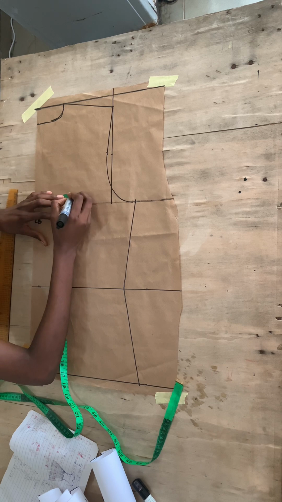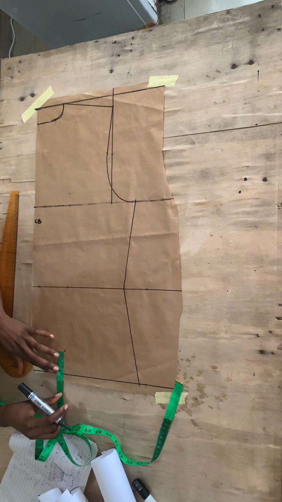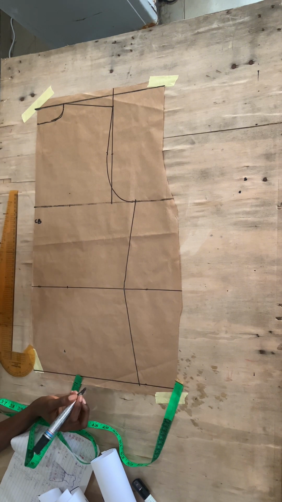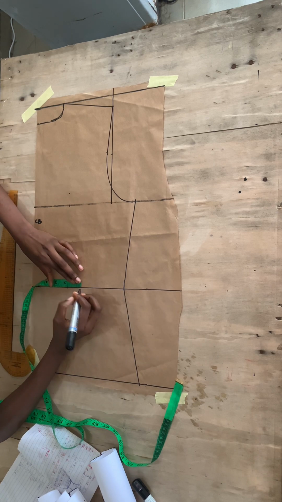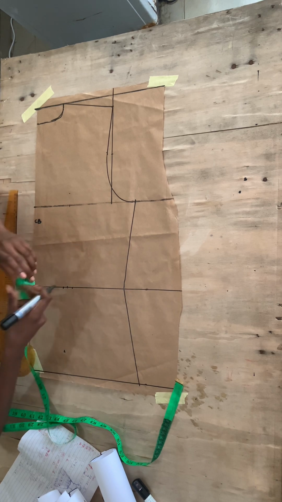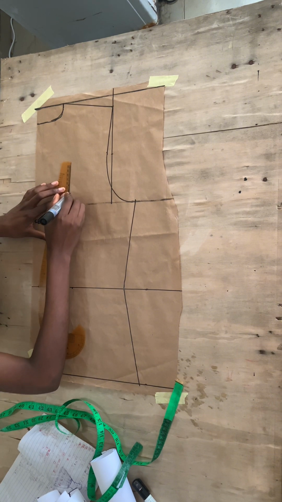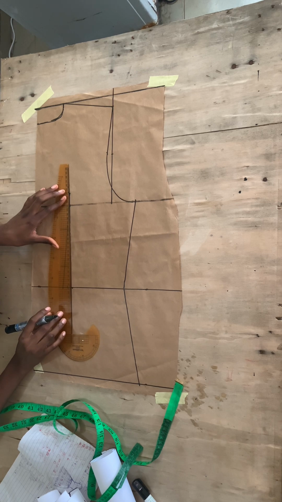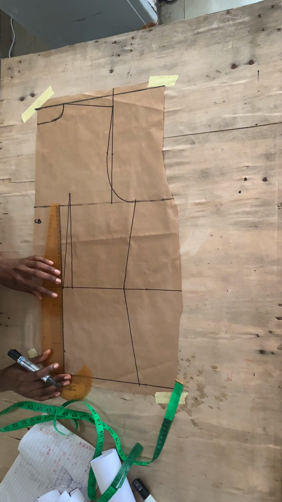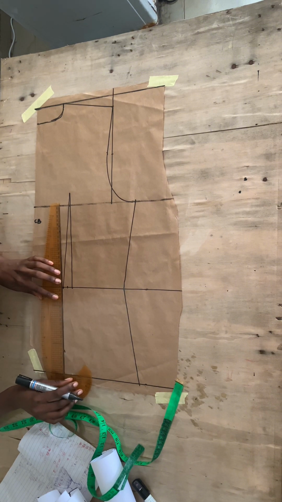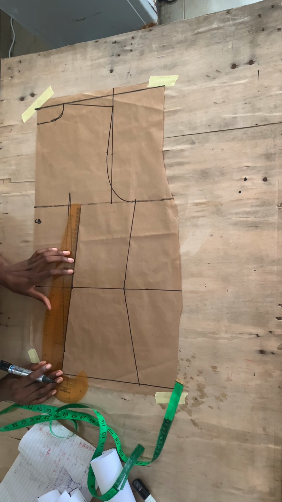Then connect that. Now my back dart starts 1 inch above the chest line and ends 2 inches above the hip line to accommodate your butt or your bum. So I forgot to draw the straight line, but you also take out that 1/2 inch on both sides of your dart line and connect to the beginning of your dart leg and the end of your dart leg to get this diamond shape again. This is what gives your dress a nice fitting on your body.